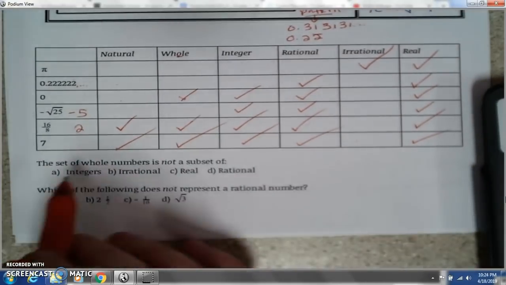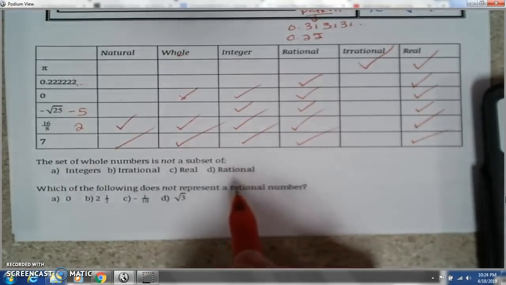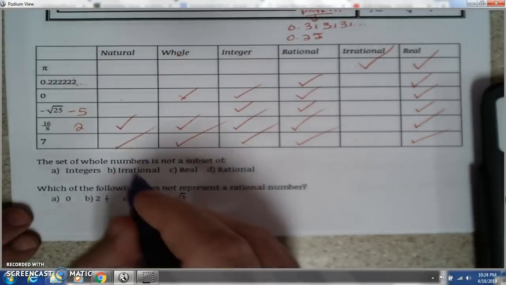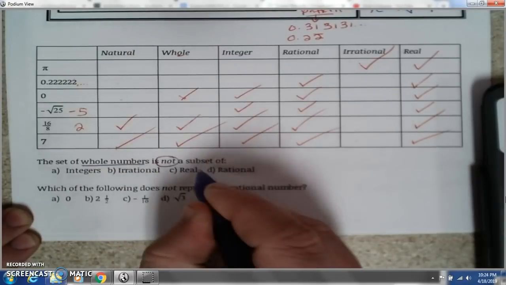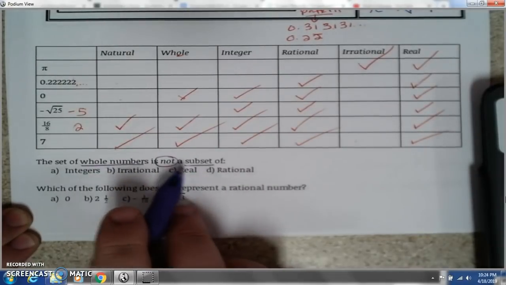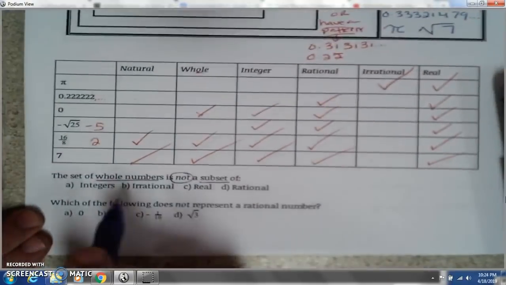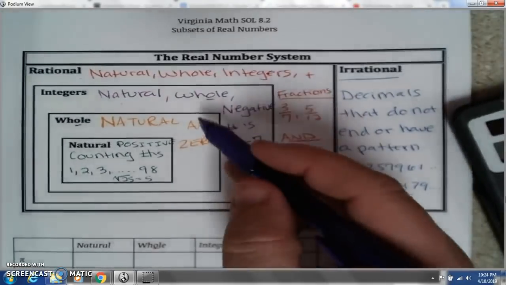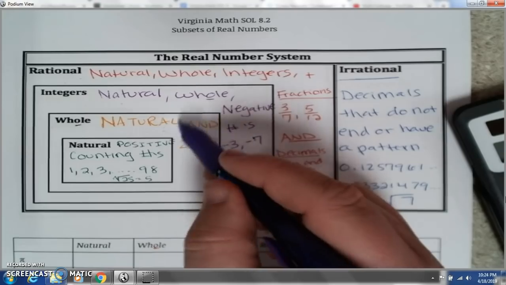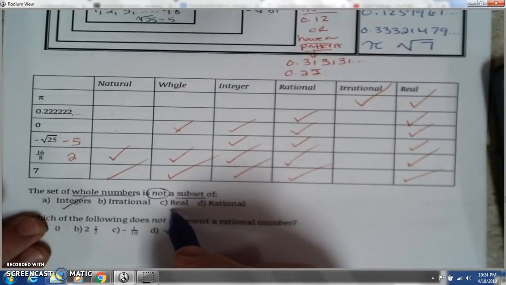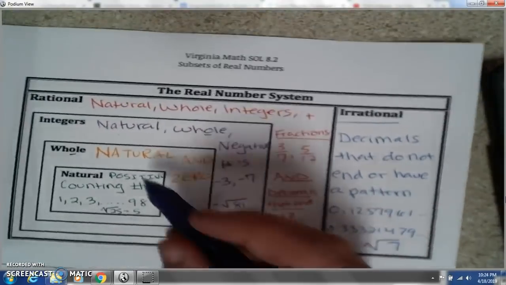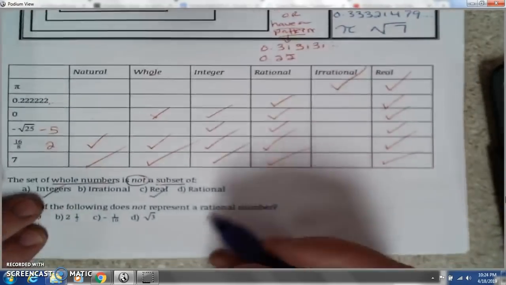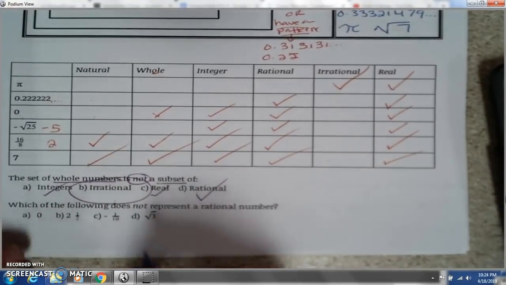Okay. Now, here are examples of different style SOL questions. It says, the set of whole numbers is not a subset of... so basically whole numbers is not part of. Integers, yes, because whole numbers are below integers, okay? Real, all numbers are real. And whole numbers are below rational. So sub means below on our little chart, but they're not irrational, okay?